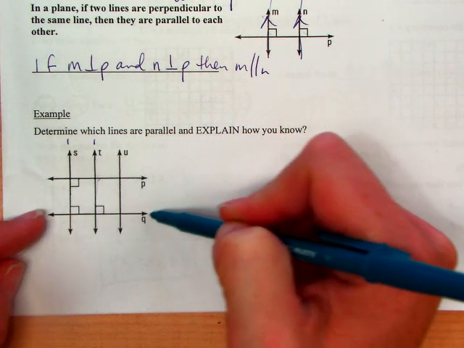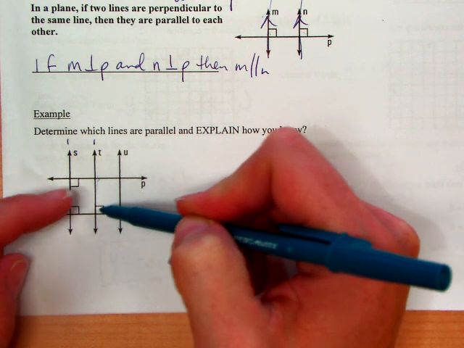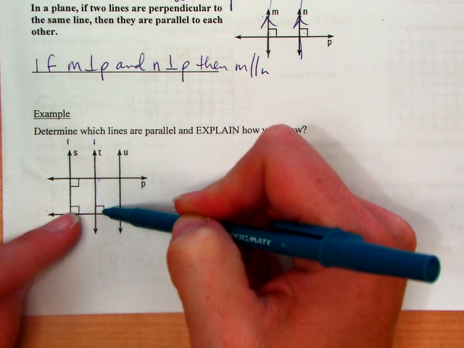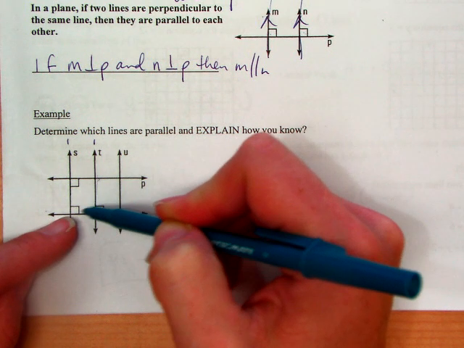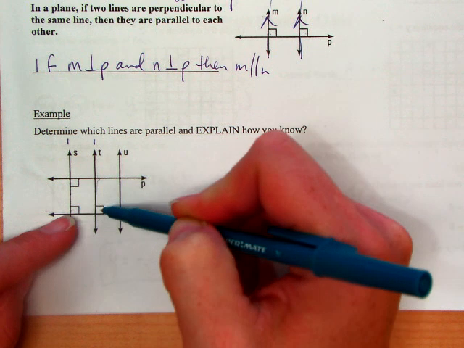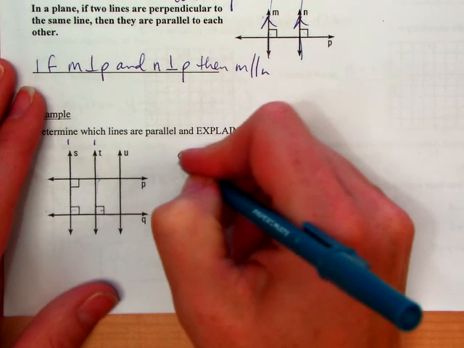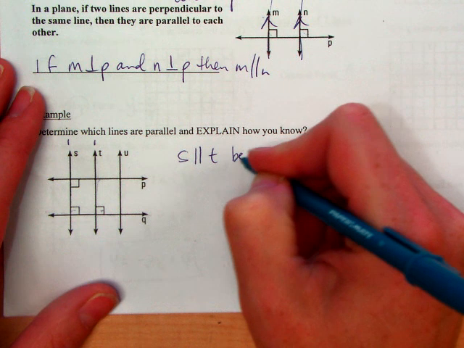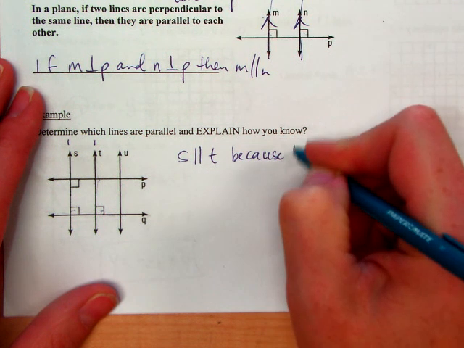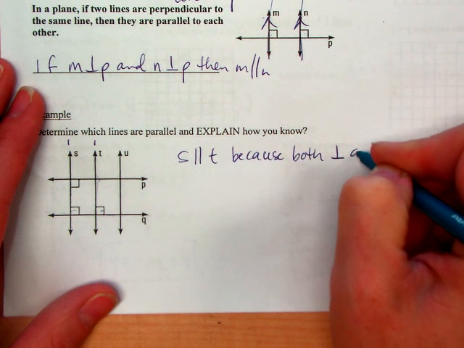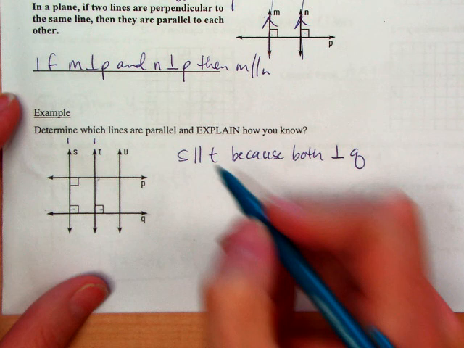Another thing that touches both of them is Q. And they do both have an angle that I can talk about. They both have a 90. And they are corresponding. So those guys are equal. And if the corresponding angles are equal, then the lines are parallel. So S is parallel to T because both are perpendicular to Q. So that would be my reason.